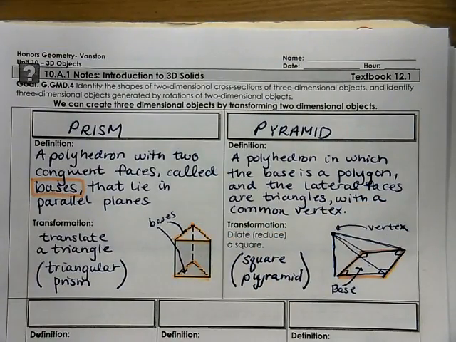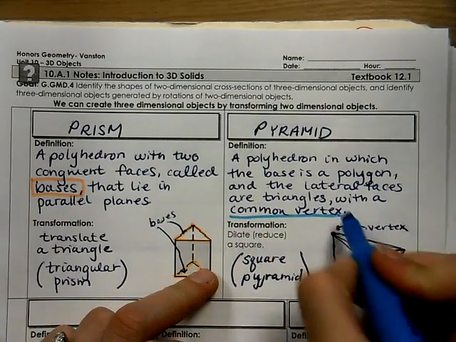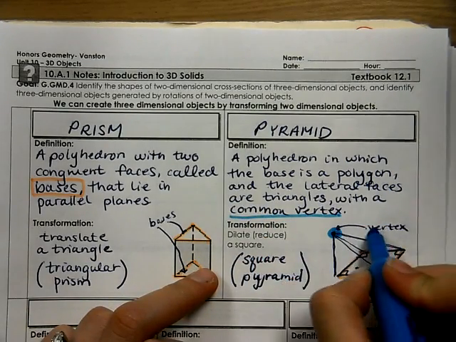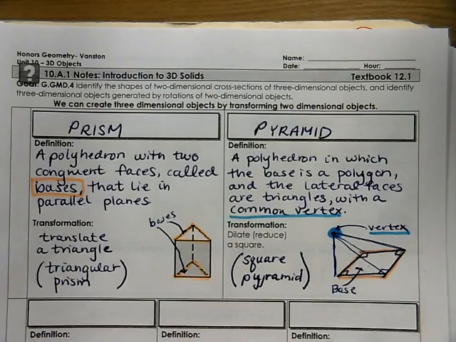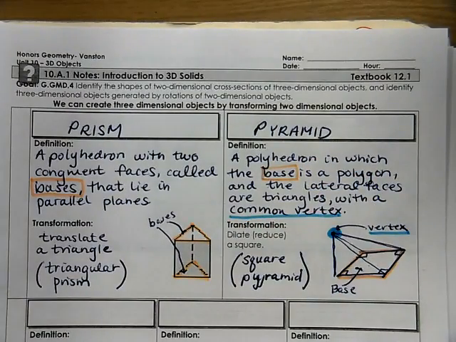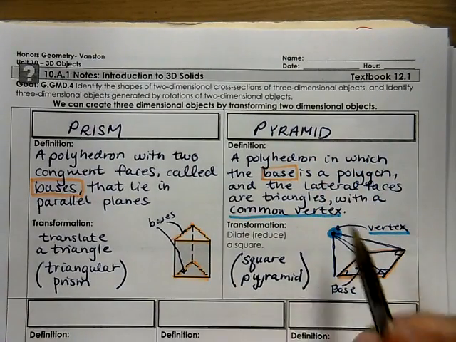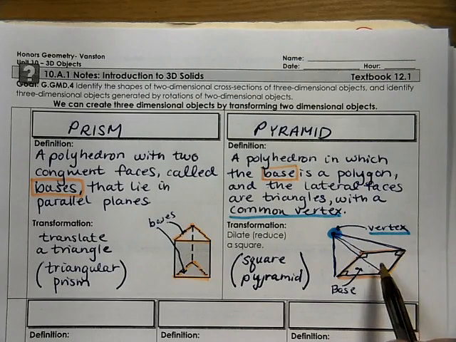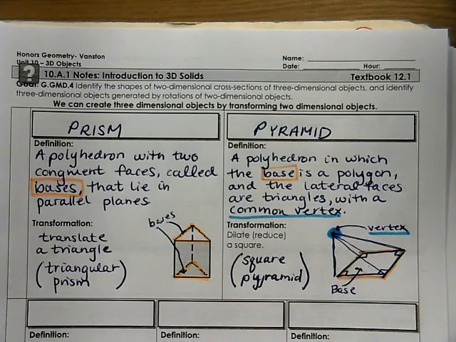So in blue, this common vertex, that's this point right here. There you go. The base in this case is a square. The lateral faces are all triangles.